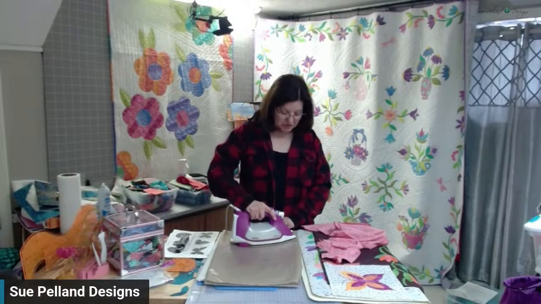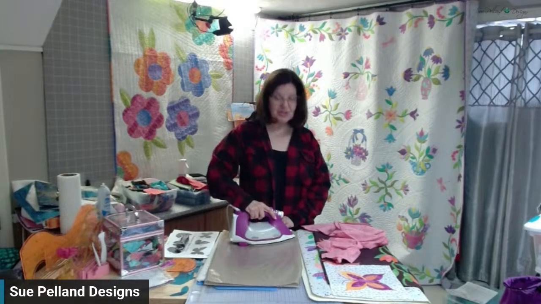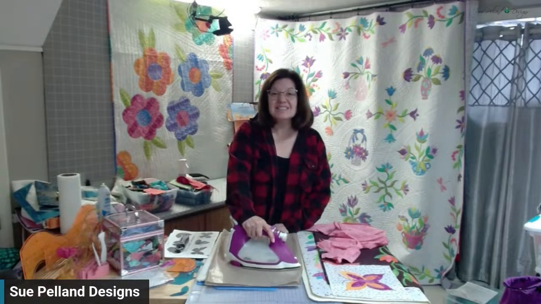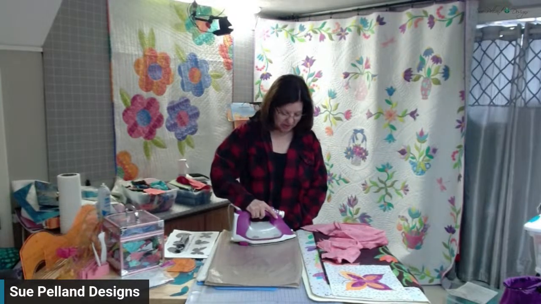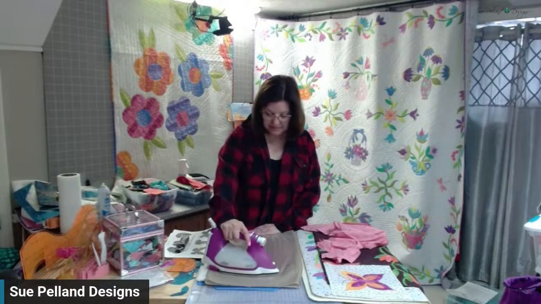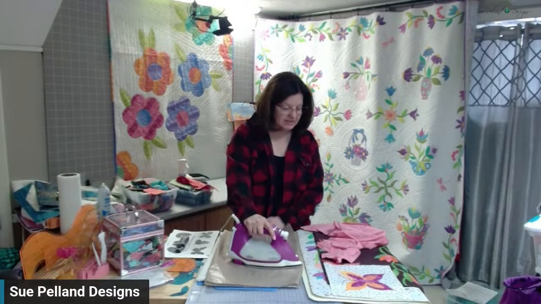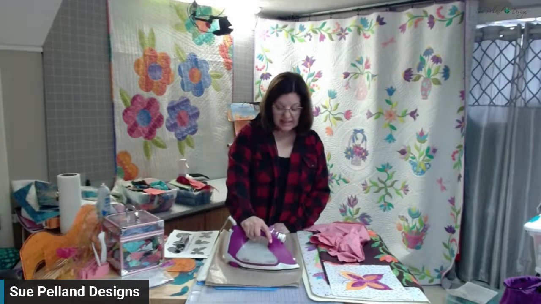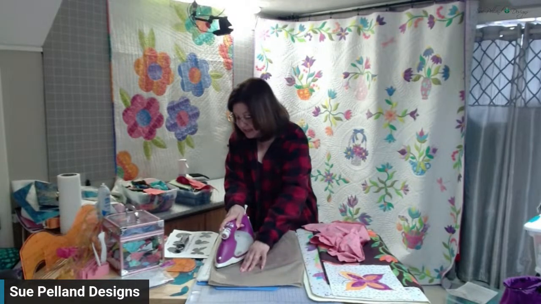So I don't always use 12 by 12 pieces, but if I don't know what I'm going to make, 12 by 12 is a great standard size to start with. So I've just got this dark pink fabric here, and I'll fuse up a piece of this light pink batik as well. And then we can get started cutting out for our butterflies.